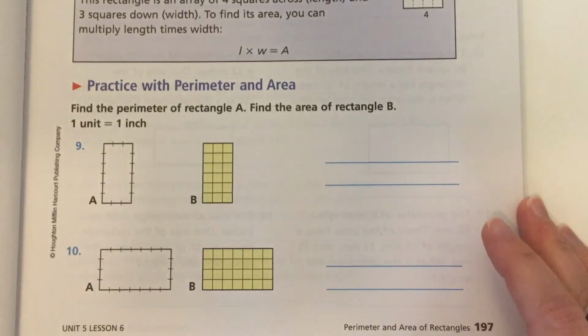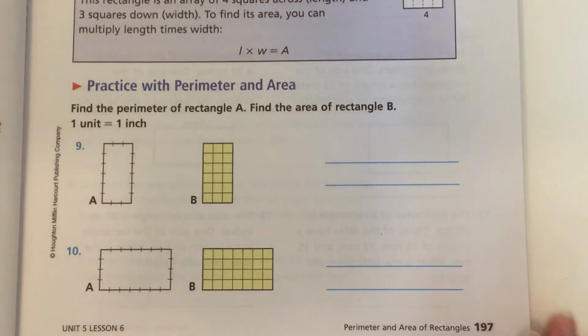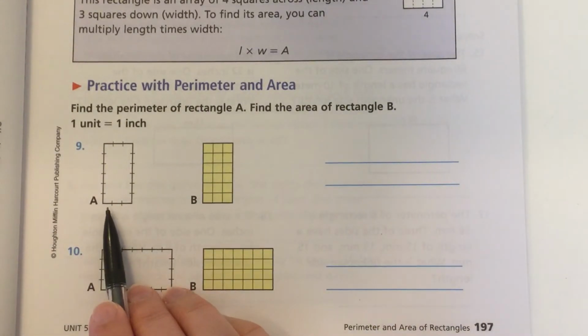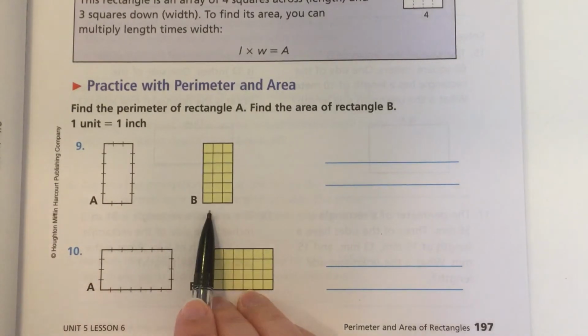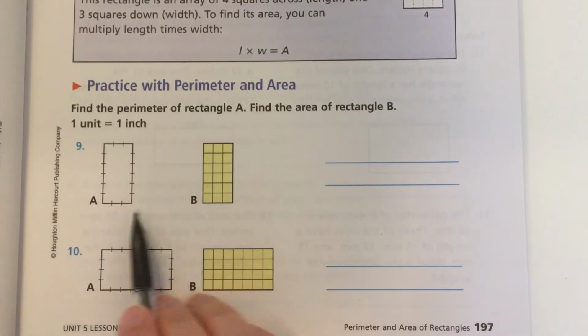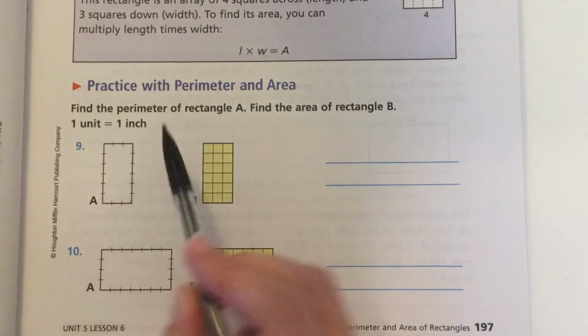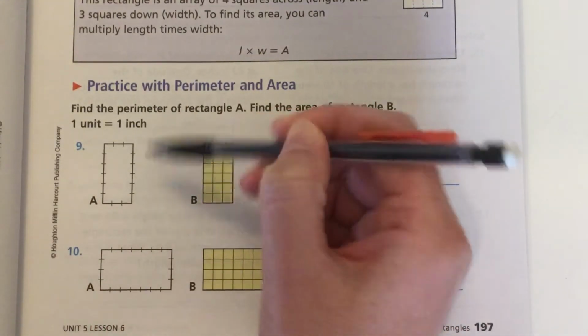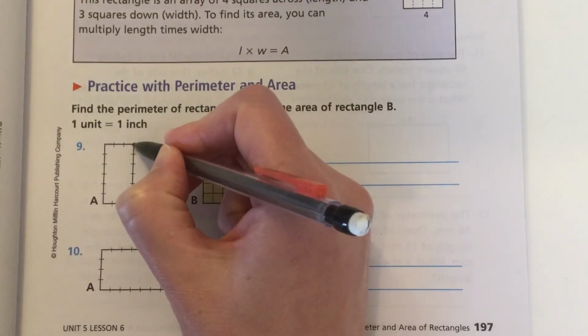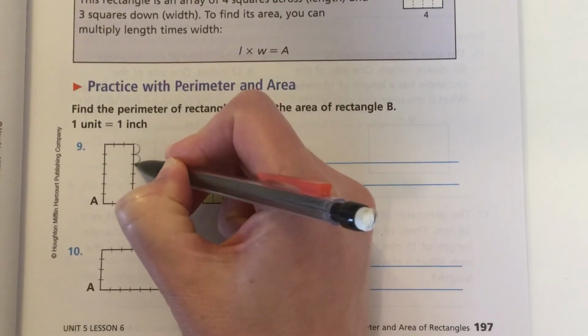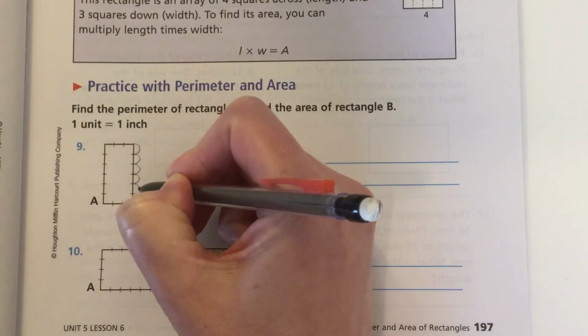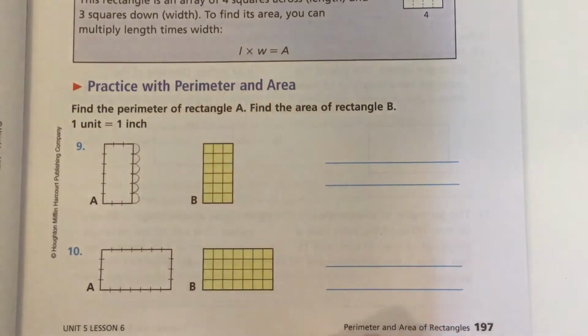So let's look at some problems that you'll probably see in your lesson today. Find the perimeter of rectangle A, find the area of rectangle B. Obviously, it's really the same rectangle. They've just drawn it differently. So again, don't just count these lines on the side. If you do, you're going to get the wrong width and length. You have to start on the corner and count the space in between.